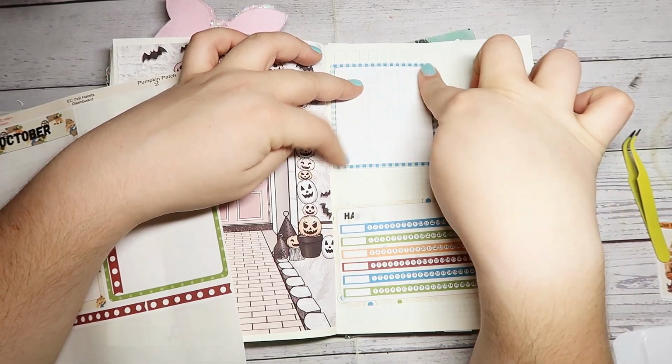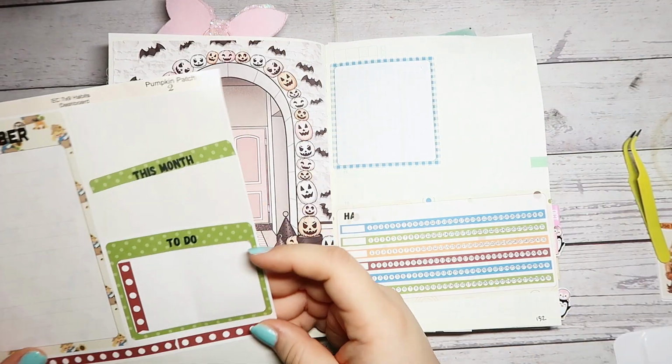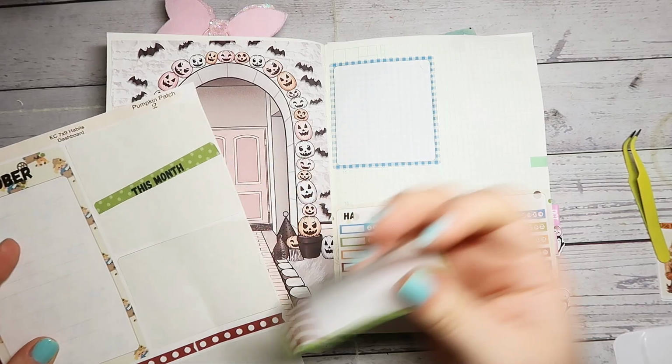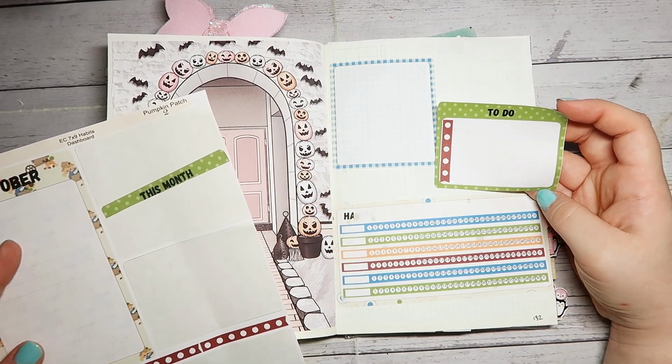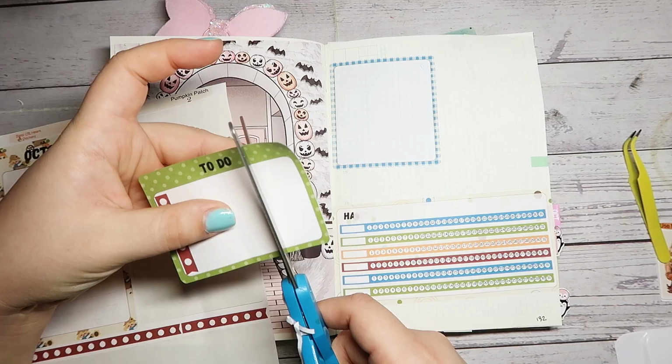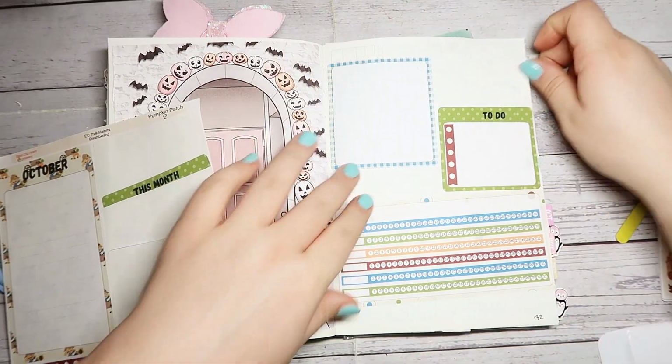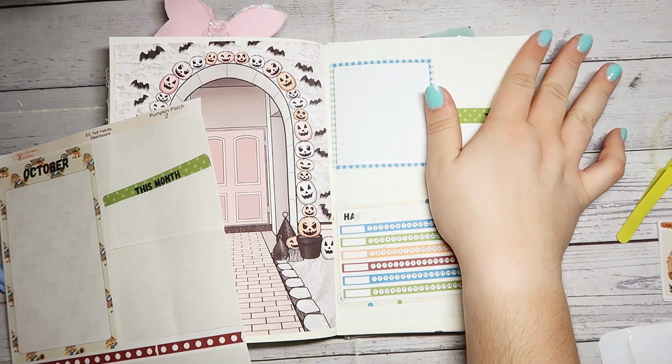Yeah. Because I don't know if this is going to fit on here or not. I might be able to shorten it though. There we go. See, now I can shorten it.